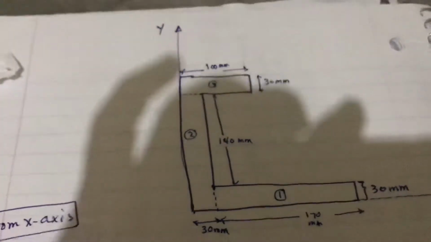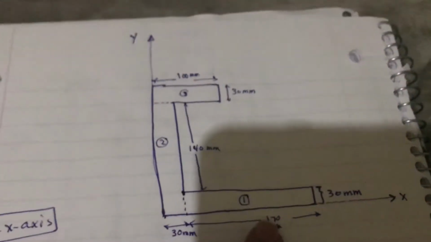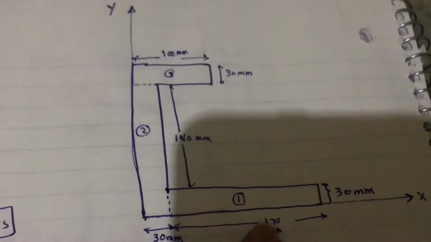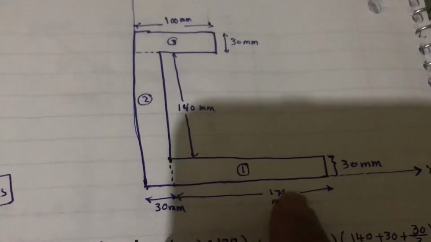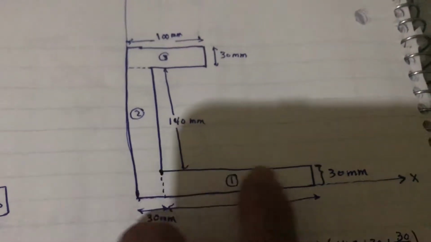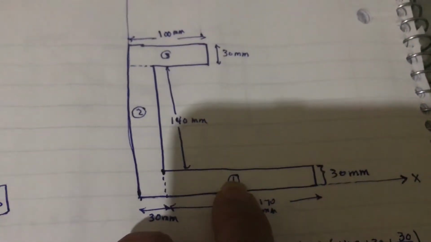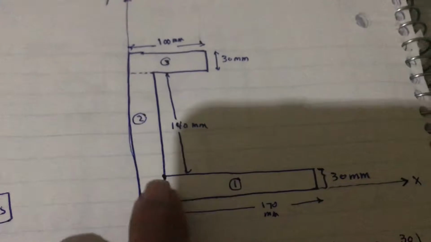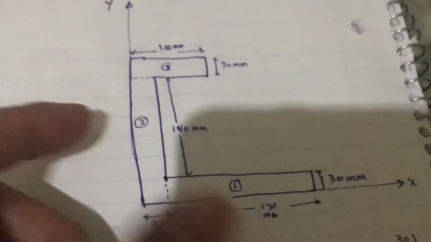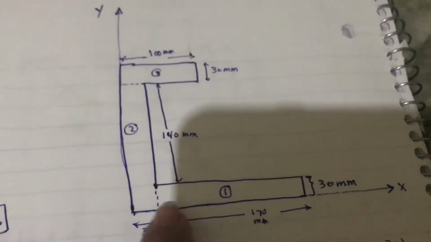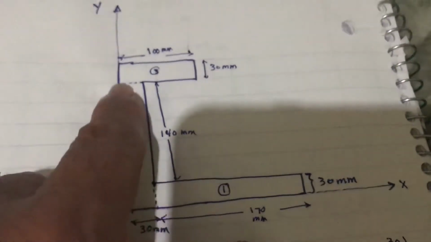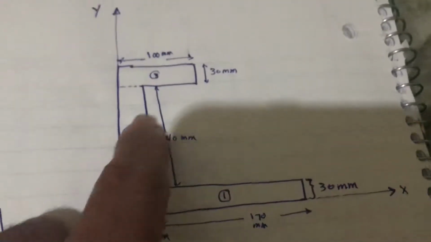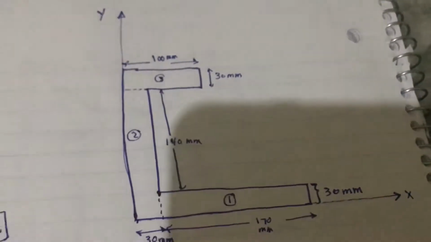So the next step is to draw this as shapes. You could make this one 30 by 170, shape 1. Whatever shapes you create, at the end you're going to get the same centroid, but I'm going to make this one shape 1, this one until here shape 2, and this one shape 3.